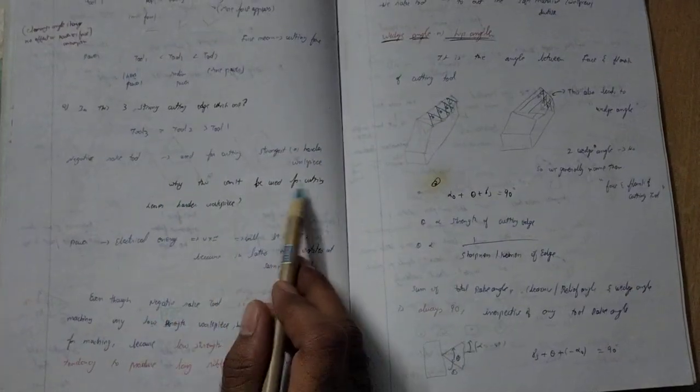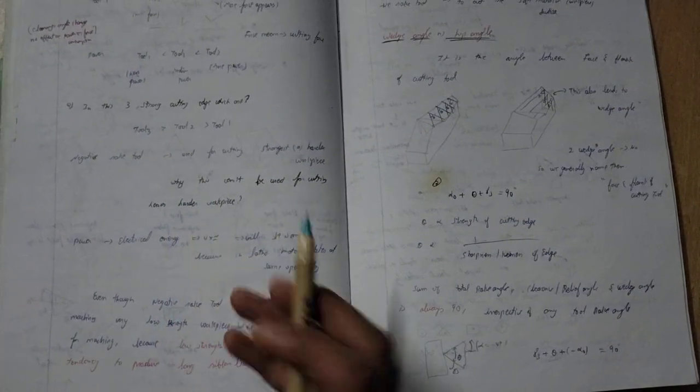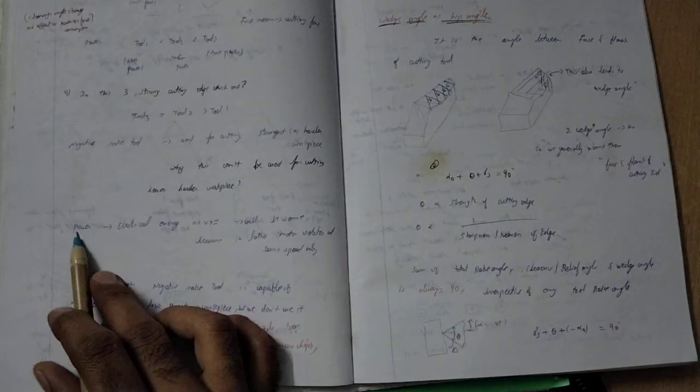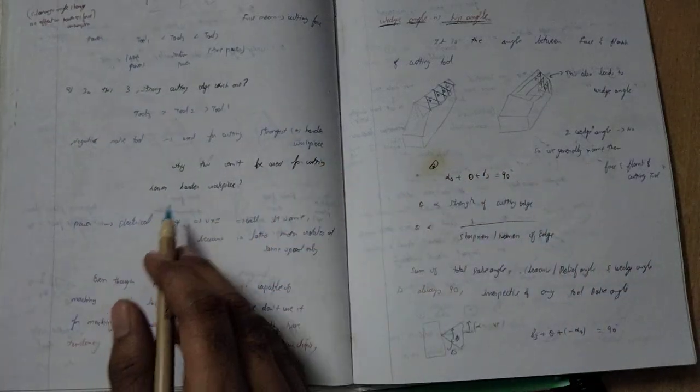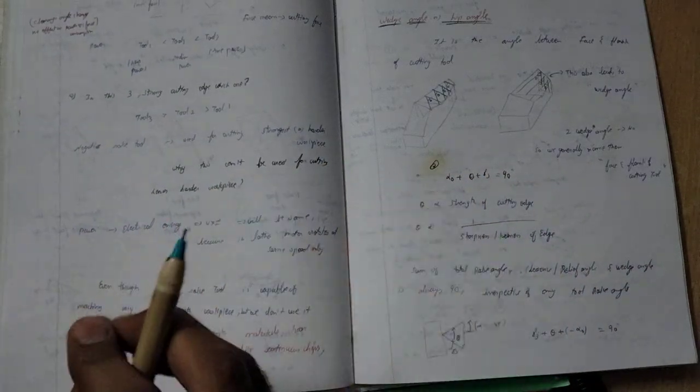So why can't this tool be used for cutting softer material? Because it's useless, guys. If you are a lion, will you go and hunt a small rat? Definitely not. Since you are a lion, you go and hunt an elephant or a wild beast or a zebra like that. That's why a negative rake angle is not used to cut a lower order material.